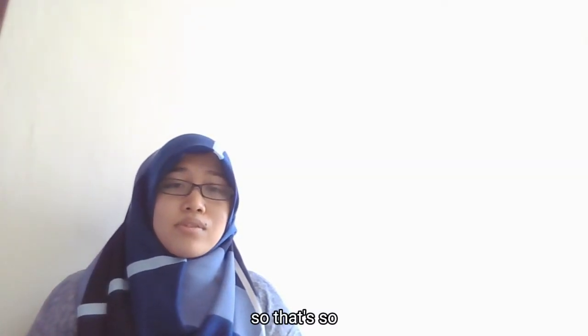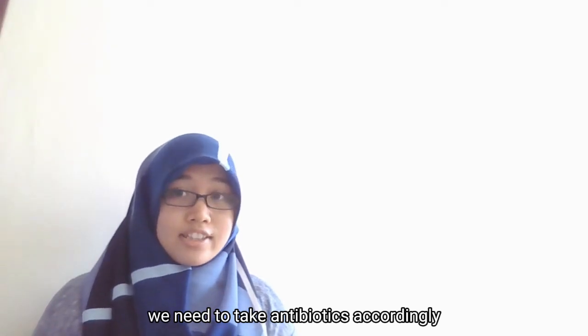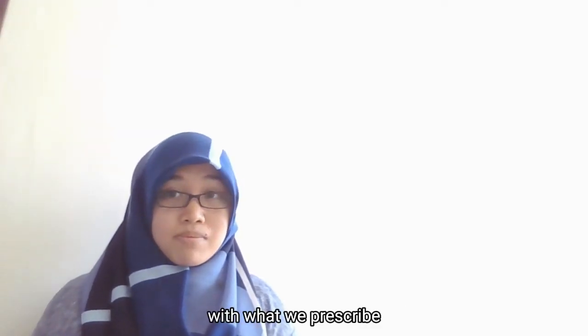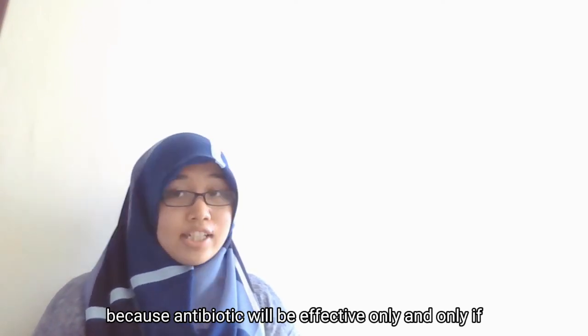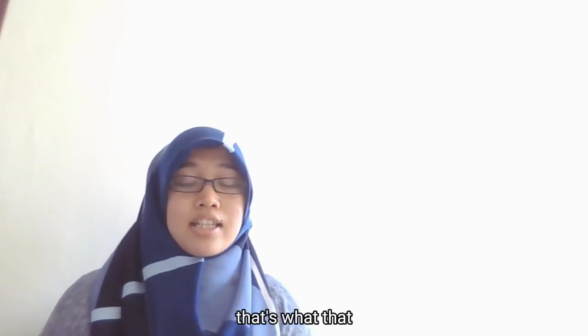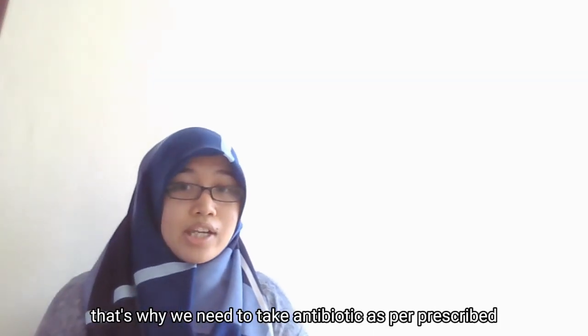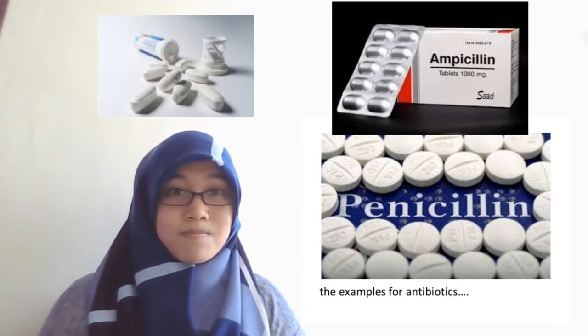So we need to take antibiotics as prescribed, because antibiotics will be effective only if they reach the minimal inhibitory concentration. That's why we need to take antibiotics as prescribed by the doctor.